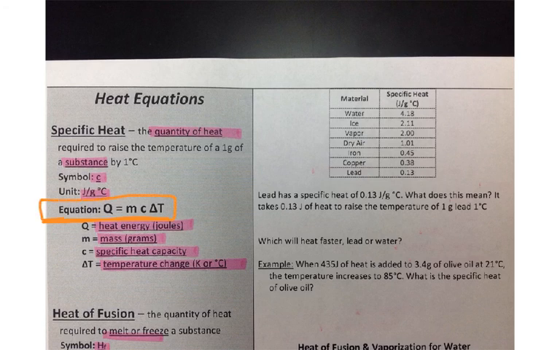So Q is the heat in joules, m is the mass, C is the specific heat, and delta T is the temperature change. Now, whenever you're doing a temperature change, it is always T2 minus T1. So it is always your final minus your initial. Very important to remember there.